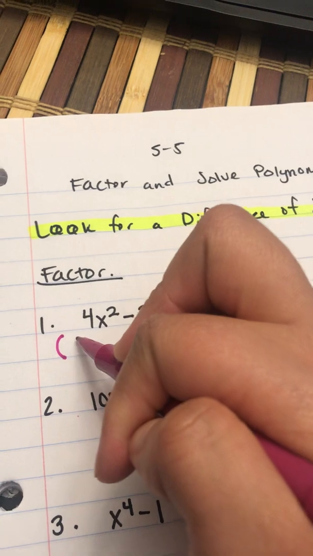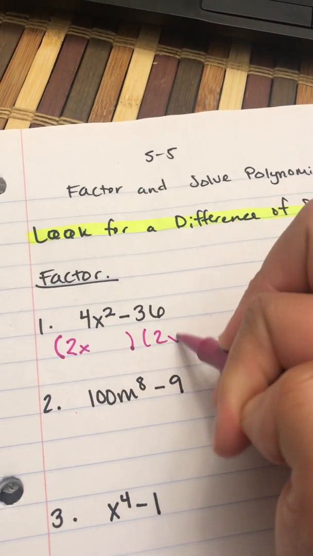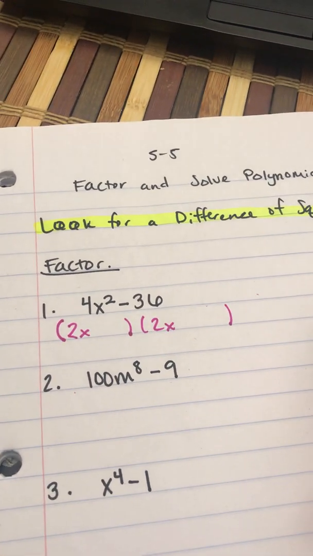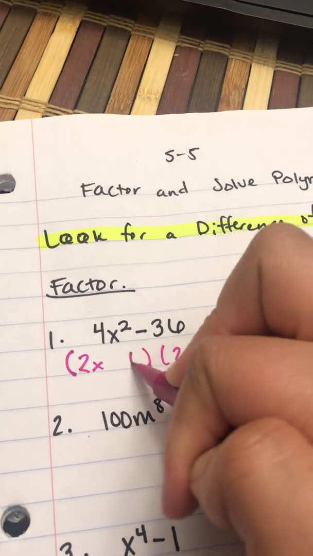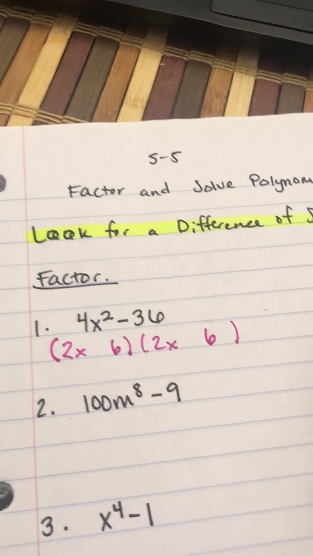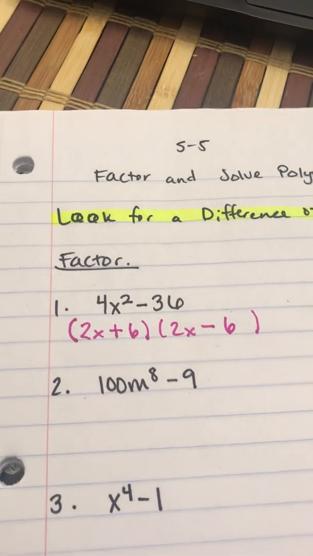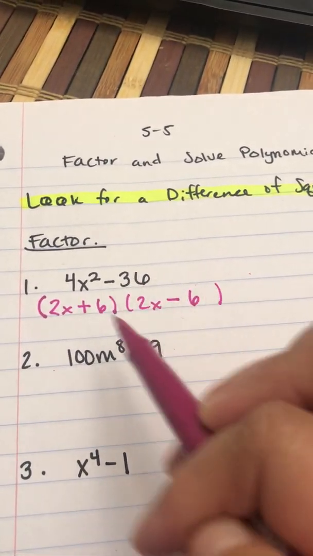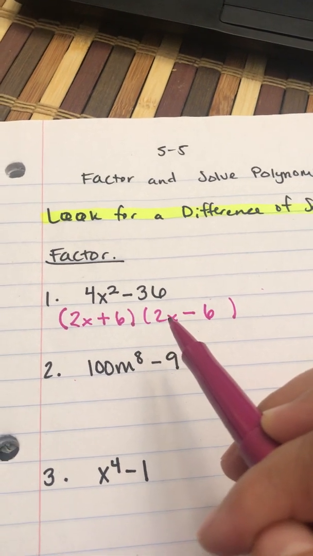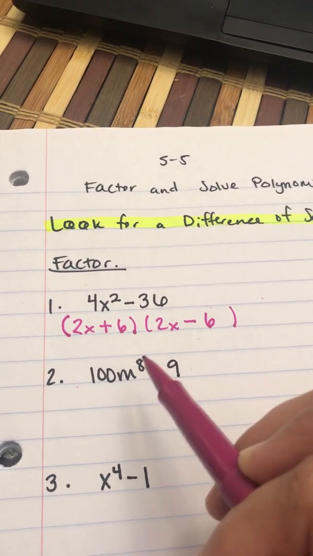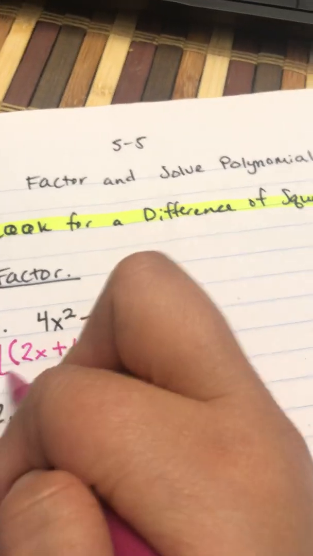So to get 4x squared, you would square 2x. So it's 2x times 2x. And to get 36, you would square 6. So 6 times 6. And then for difference of squares, you always have a plus and a minus. Basically, what happens if you were to distribute everything out, you would get a negative 12x and a plus 12x for your middle terms, and those cancel. That's why there's no x term in the middle here. So these are my factors.